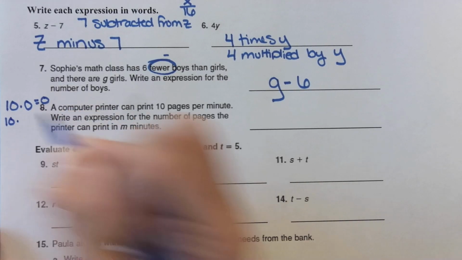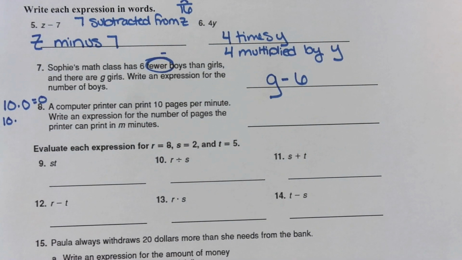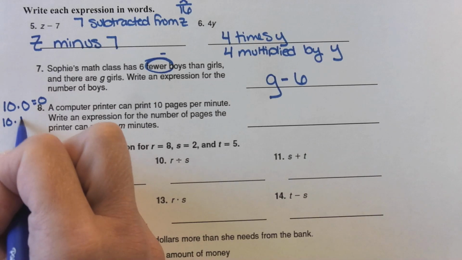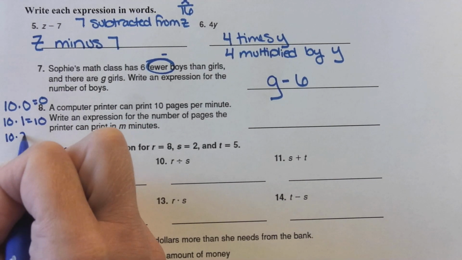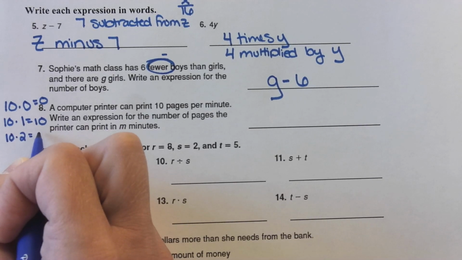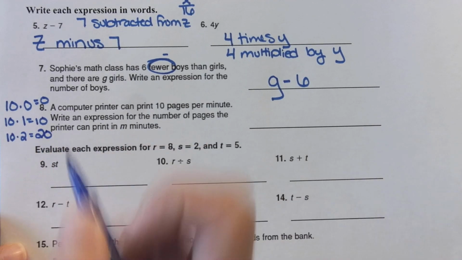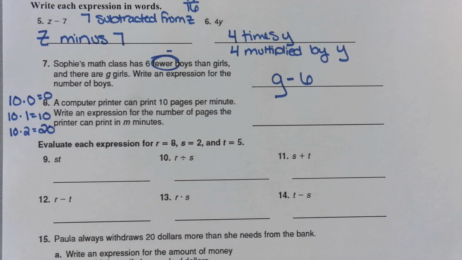If 1 minute has gone by, how many pages have I printed? 10, because it's the same as 10 times 1, that gives me 10. If 2 minutes have gone by, how many pages? 20, right? So think about what you're doing with this number. This number in the equation is representing how many minutes. What could I write?